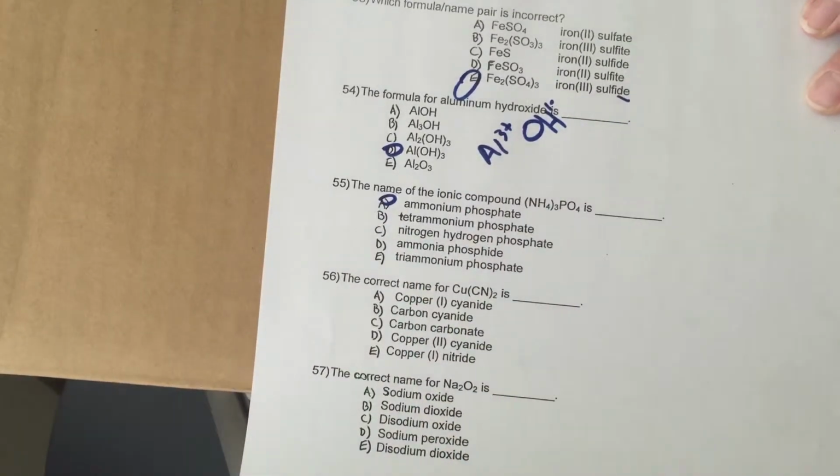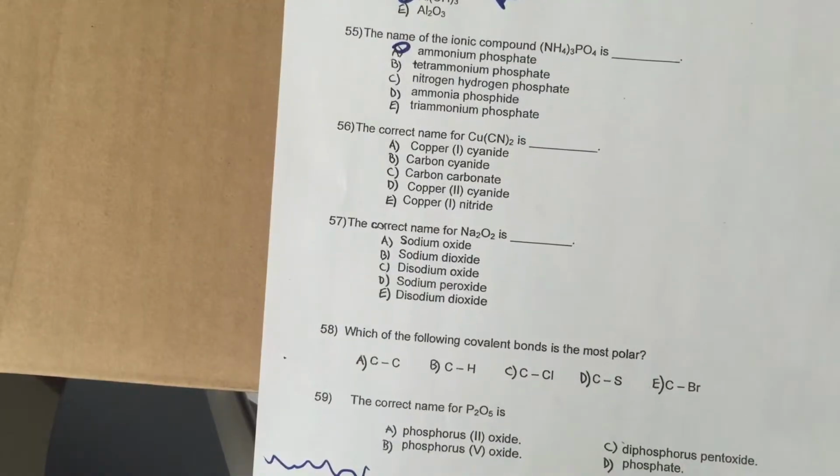Letter A. The correct formula for CuCN is going to simply be copper 2. I'm doing the switcheroo backwards. And then cyanide. And the correct answer, as I go ahead and look at this, we need copper 1.